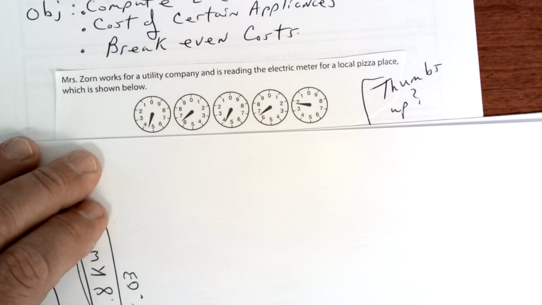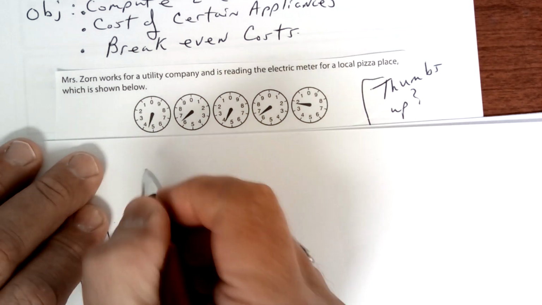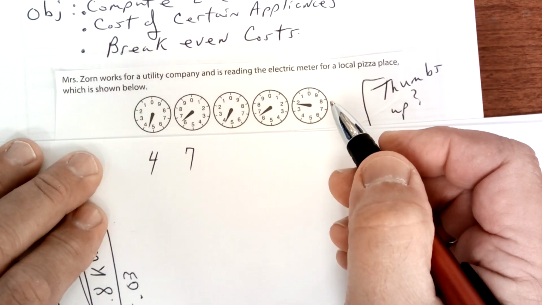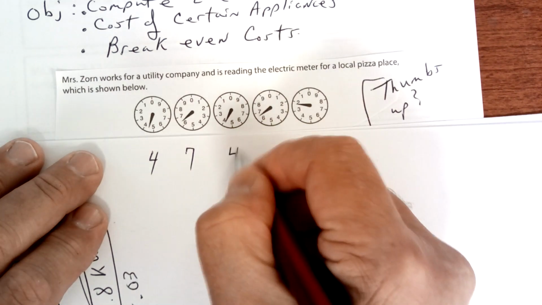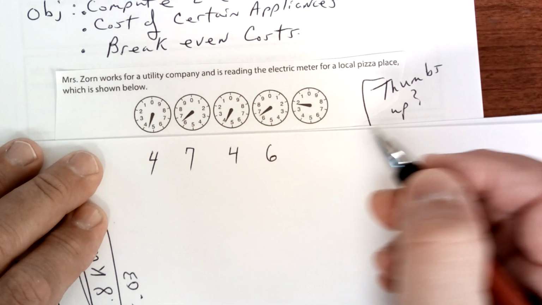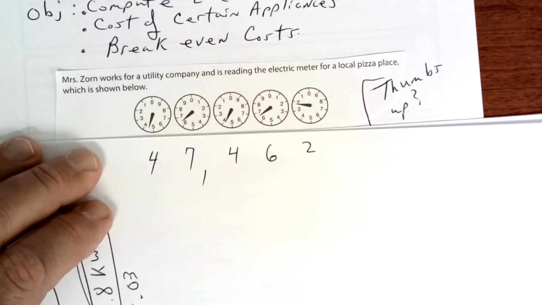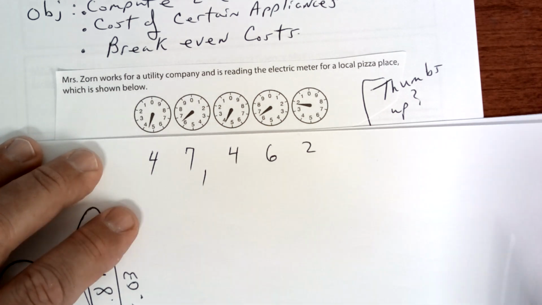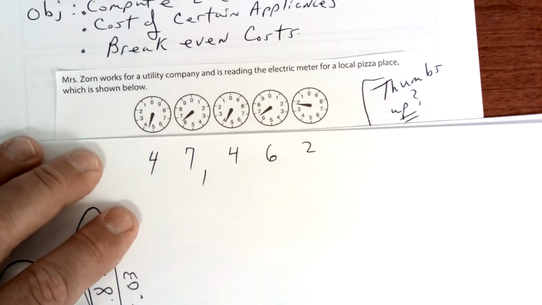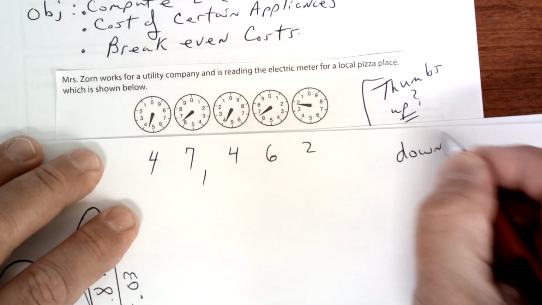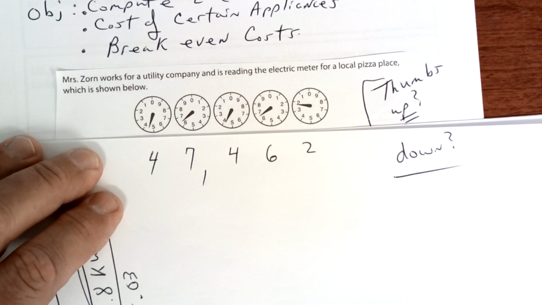Okay, the lower number here is 4. The lower number here is 7. The lower number on this third one looks like 4. This one looks like 6. And the lower number here is 2. And there it is, and that's how you read that meter. So give me a thumbs up if you got it right. Give me a thumbs down if you did not. Okay? All right, let's move on.